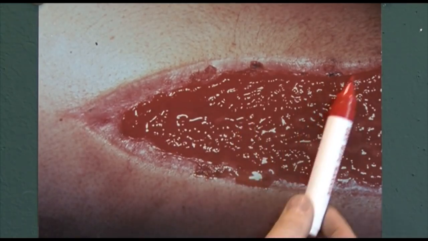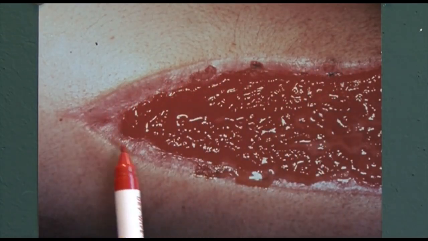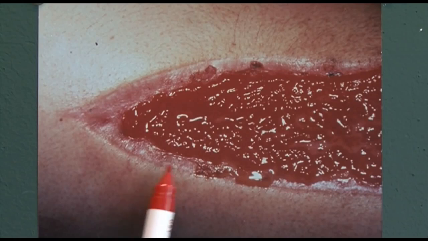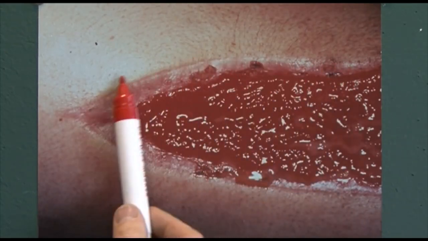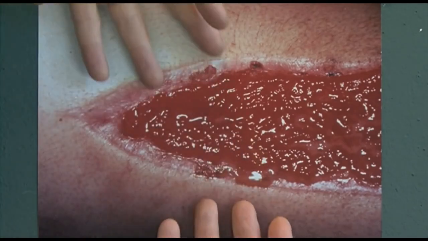And also around the edge here you can see the pink margin. This pink margin is caused by the increased mitosis rate in adjacent epithelial cells, and the nice young pink epithelial cells are starting to migrate over the surface of this wound in the process of re-epithelialization. So I think what I'll do now is recover that wound, keep it moist, promote the moist wound healing environment, and I would expect that wound to do very well.